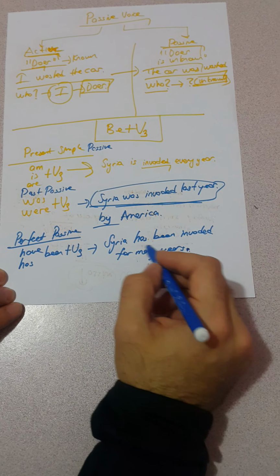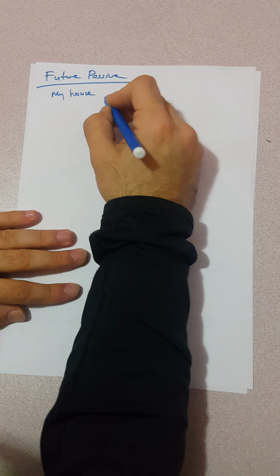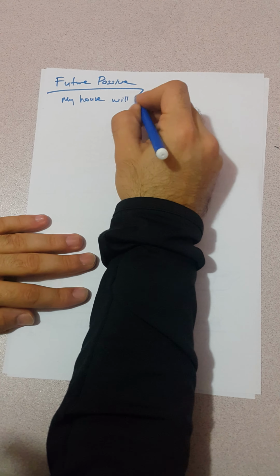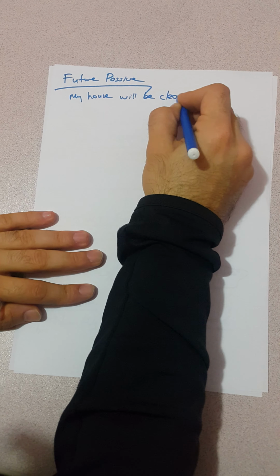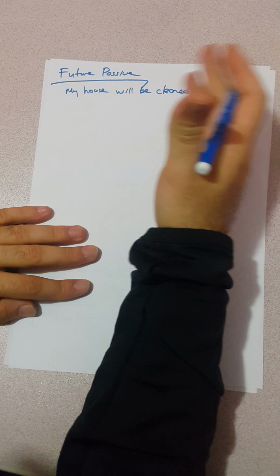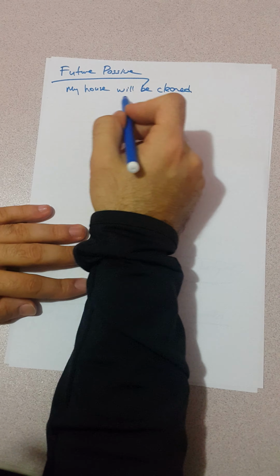Another example, if we are making passive in future passive. For example, I forgot to clean my house and I called a person to clean my house. And when I get back to my house, I say, oh, my house will be cleaned. Okay, somebody will go there and somebody will clean my house and it will be clean.